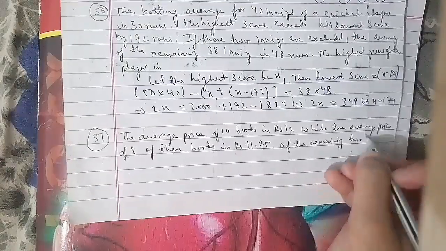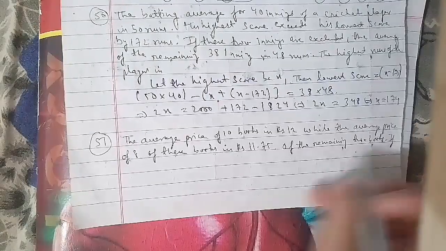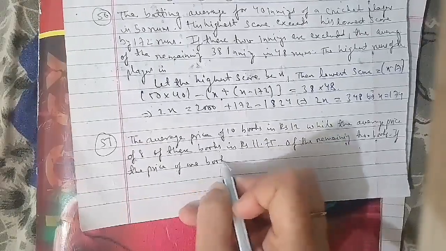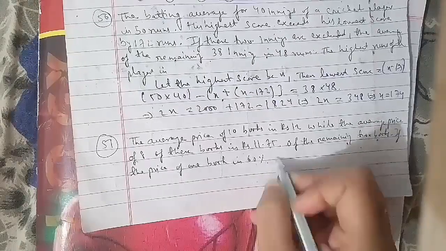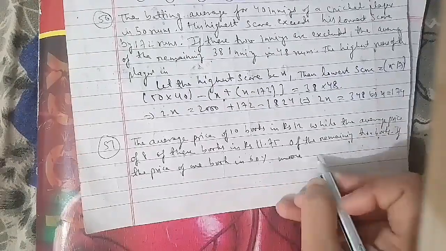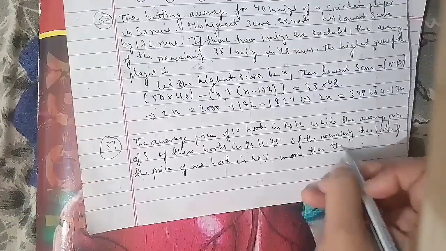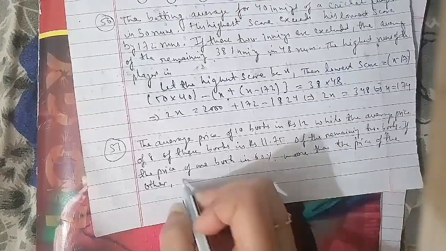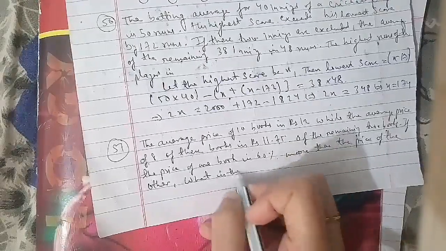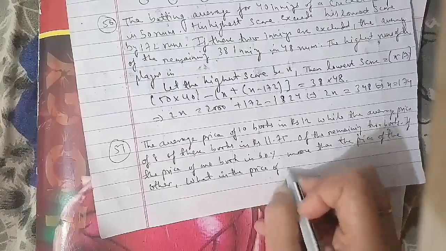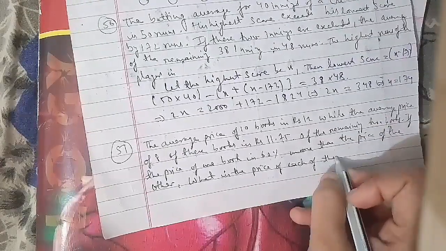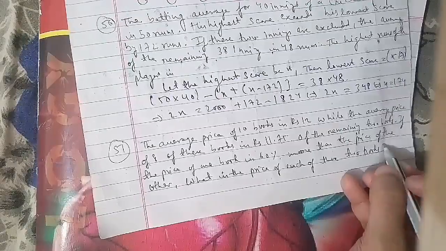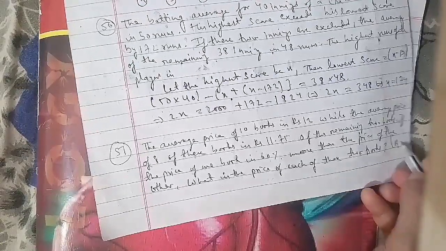Of the remaining two books, if the price of one book is 60% more than the price of the other, what is the price of each of these two books? This has been asked in your assistant grade question paper as well.